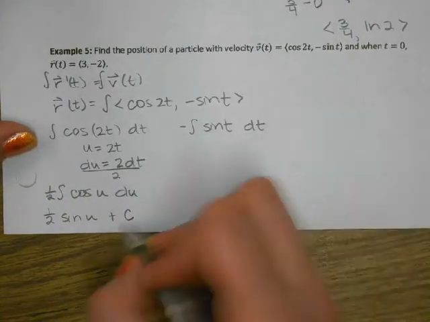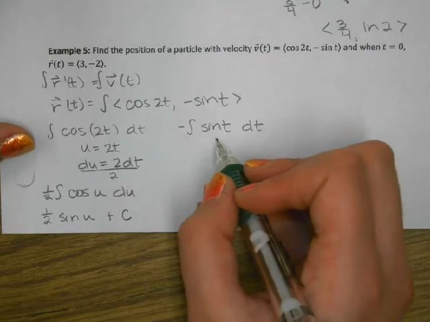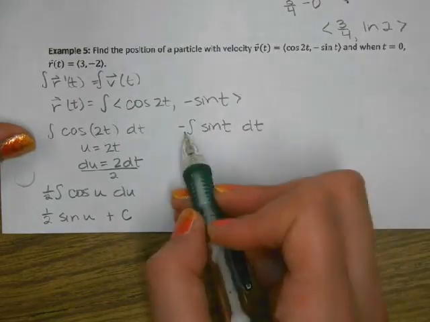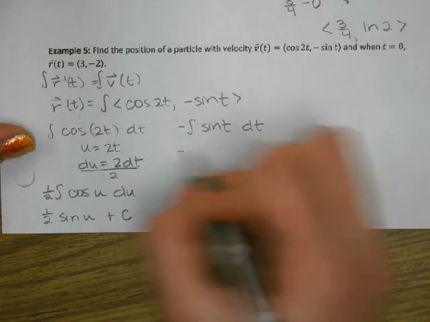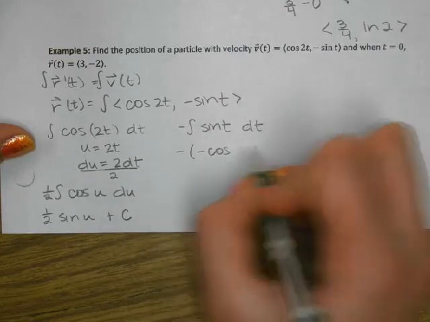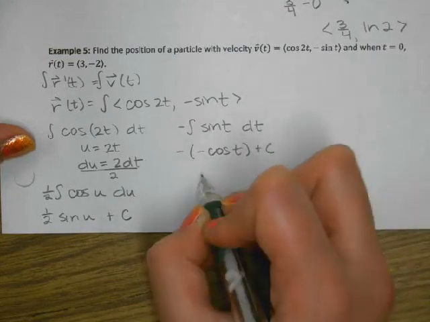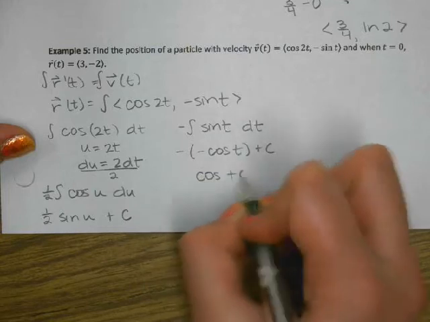And then I'm going to go ahead and take the integral of this side. So the integral of sine is negative cos, and so that's just positive cos plus d.